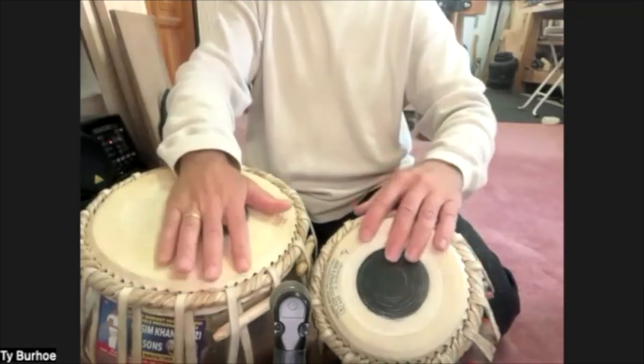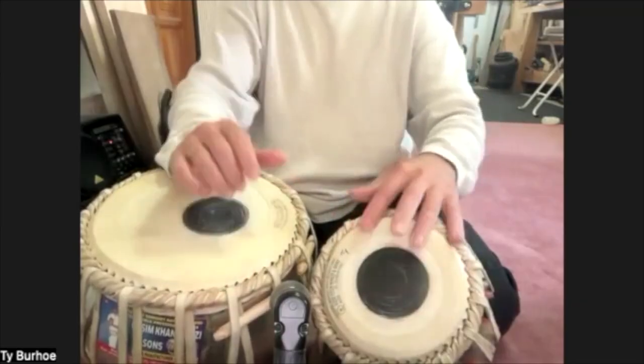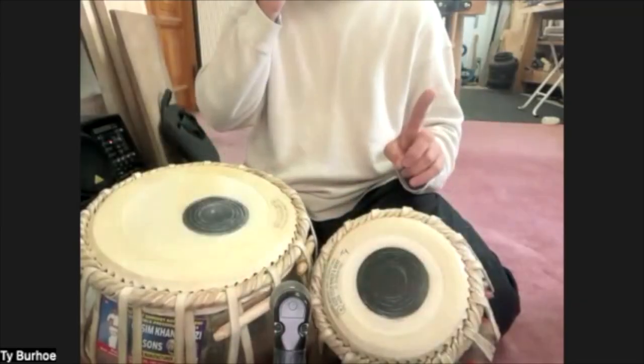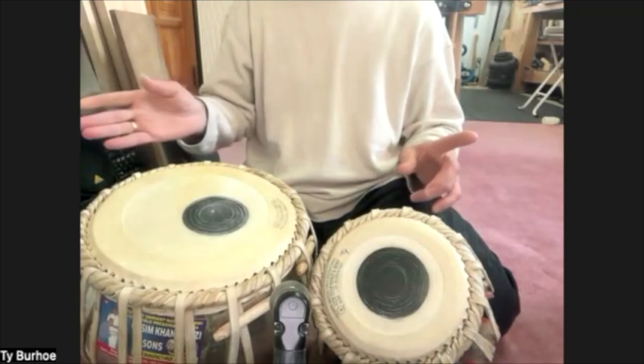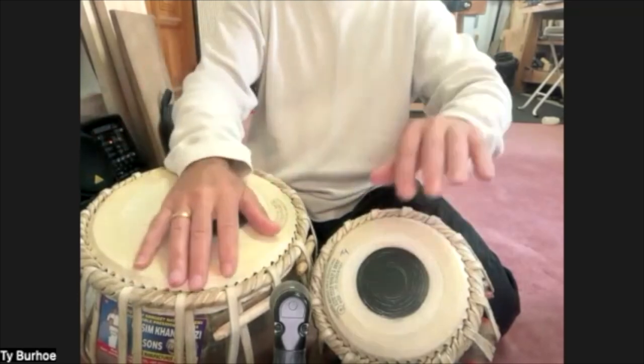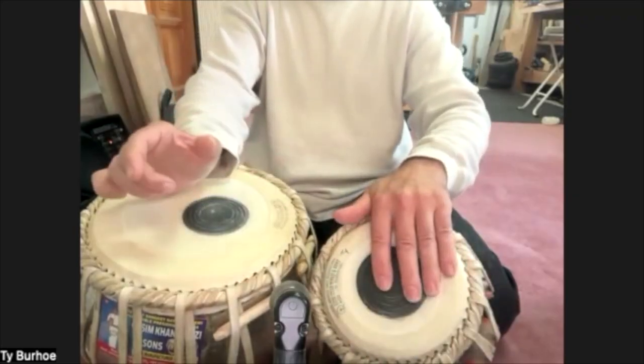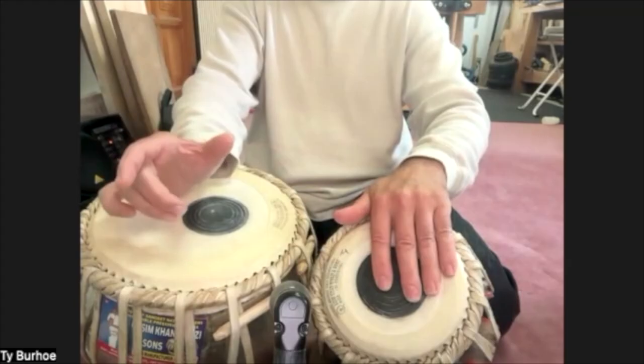So the first one is the main theme for stage one. If we bring the beginning part of stage two into it, right, that's the short phrase from Anindo's work.